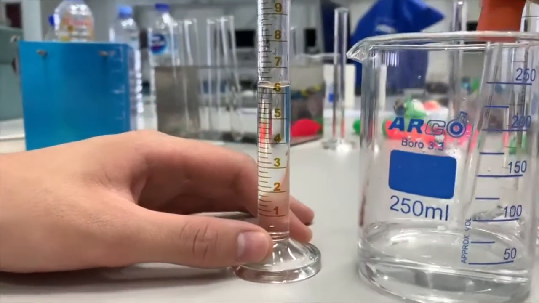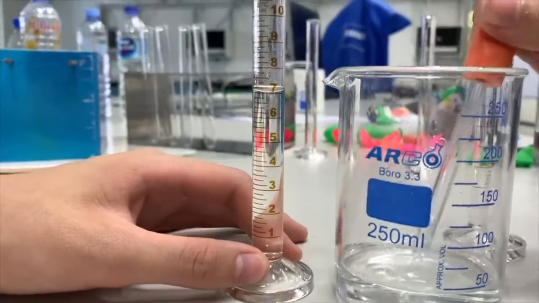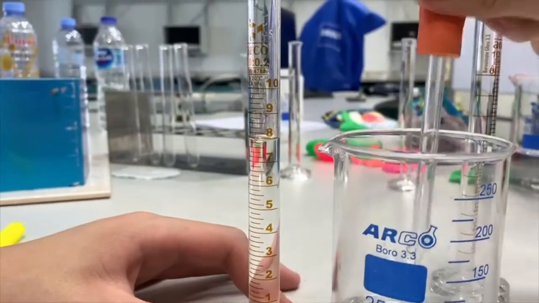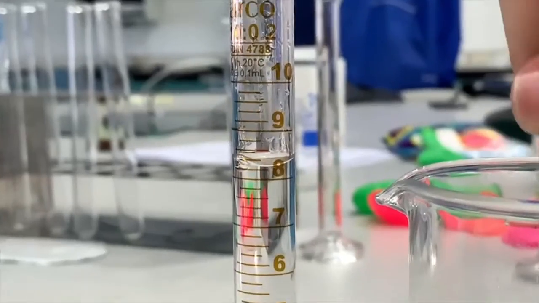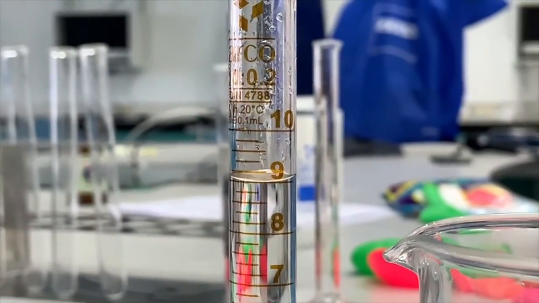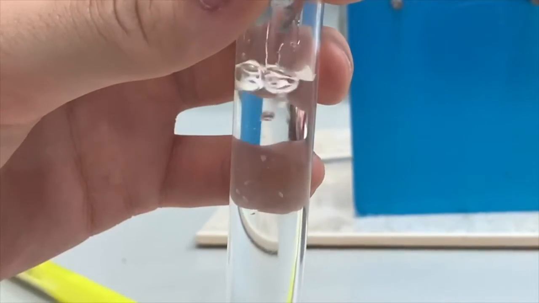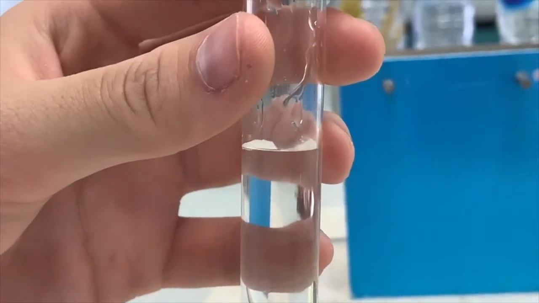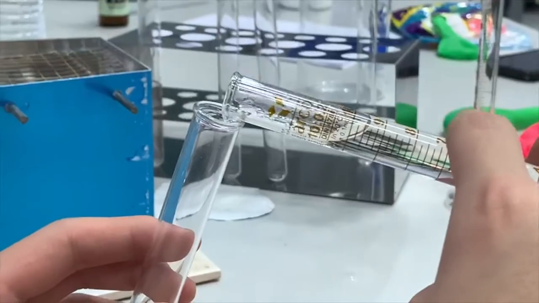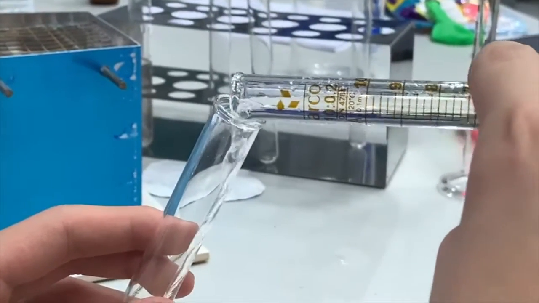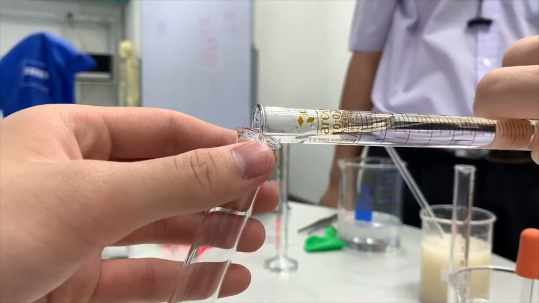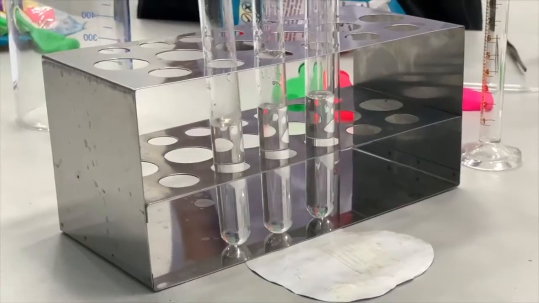And I'm going to talk about the result. In the first tube, there was no yeast, so the balloon didn't bloat. And for the second tube, we added 3 ml of yeast into the tube, so the balloon bloated just a little bit. And for the next tubes, we added 6 ml and 10 ml of yeast into the tubes, so the balloon bloated accordingly to the amount of yeast.